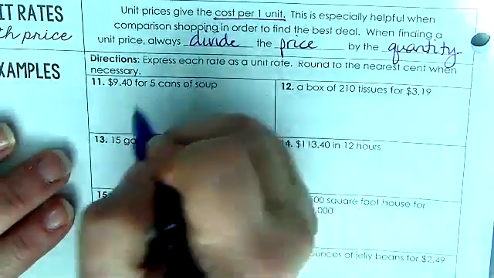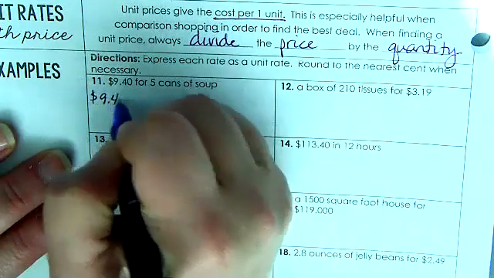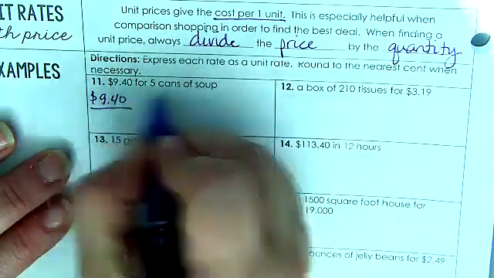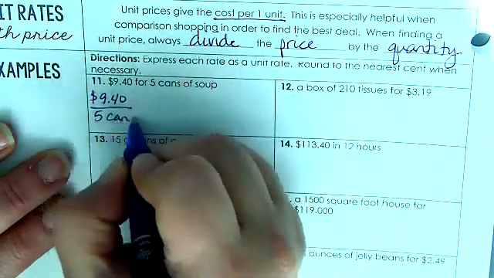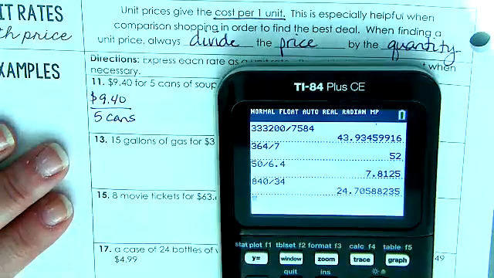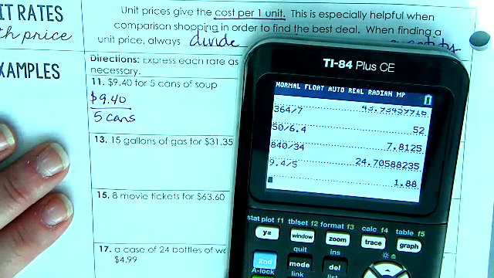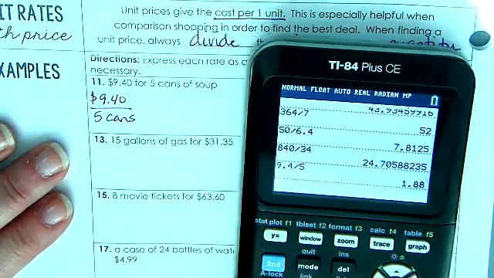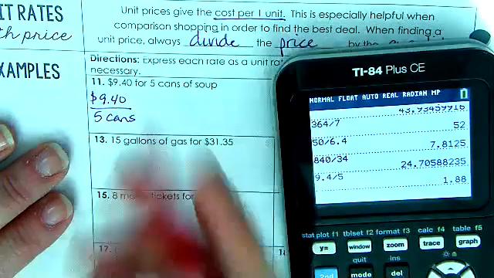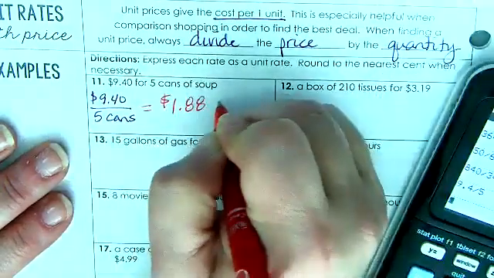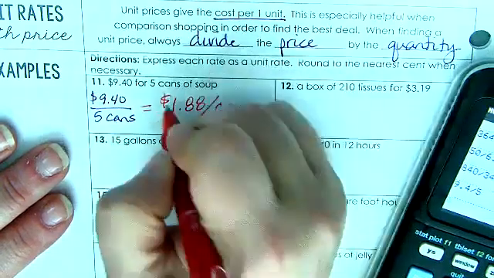So in this scenario right here, we're going to be doing $9.40, which is my word ratio area, divided by 5 cans. So now I punch this into my handy dandy calculator, and I'm doing 9.4 divided by 5, because 9.4 is the same as 9.40, and we end up with exactly $1.88 per can.